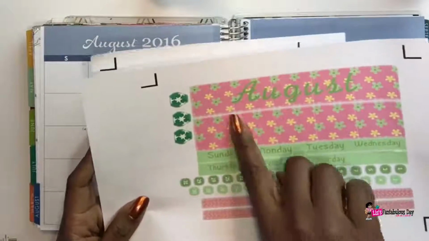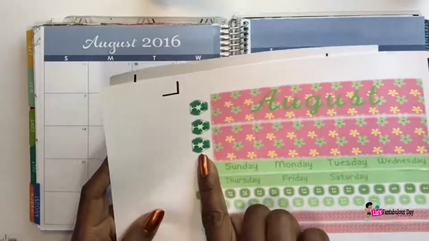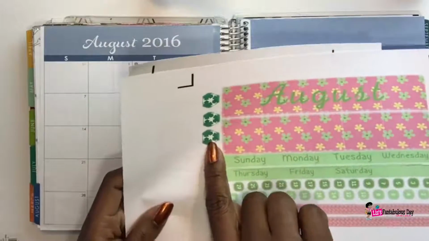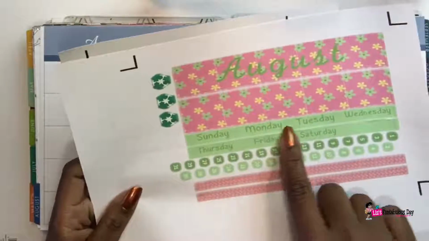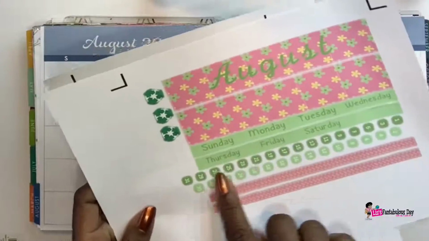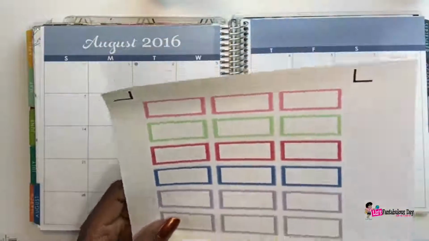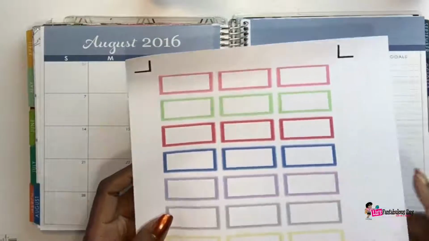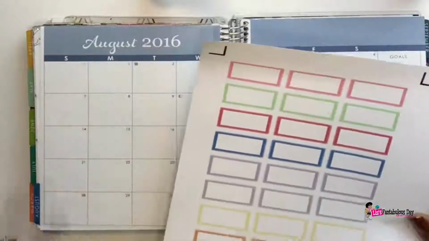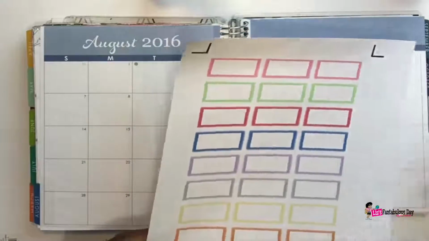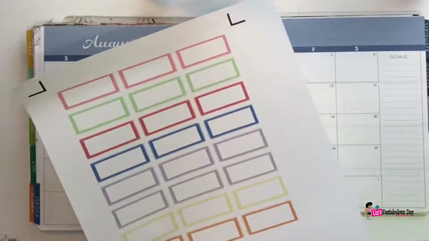And then I did a kit that has the headers. It has the recycle icons, and then it has the days of the week that are written out. And then I have the date cover ups, and I did some washi for some decoration. And then I did some half boxes so I can sprinkle things throughout and bump up the decorations as well. So we're gonna see how that all goes.